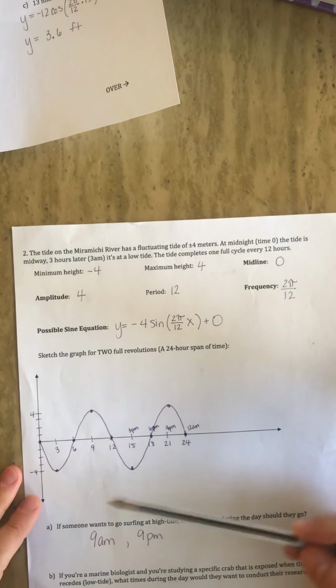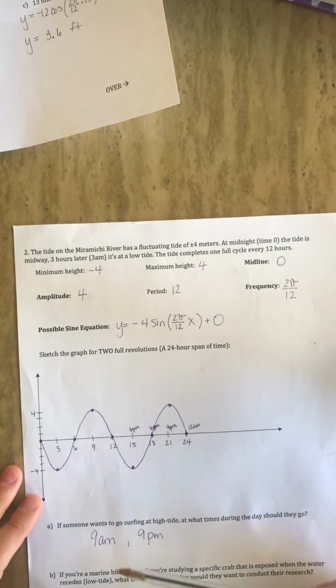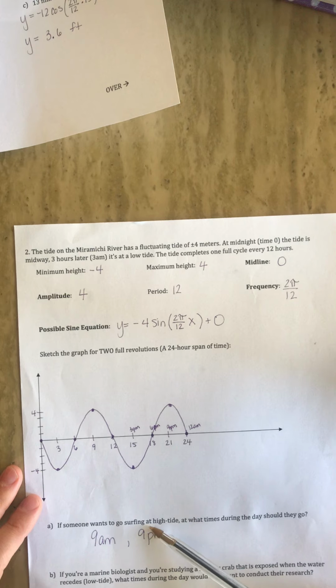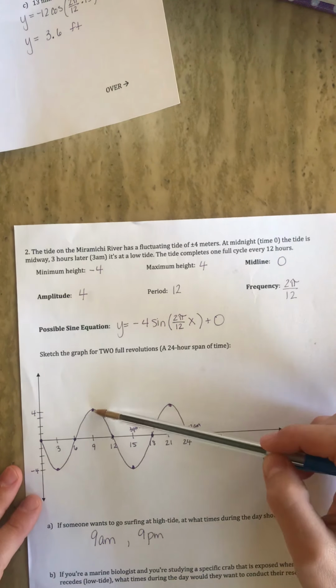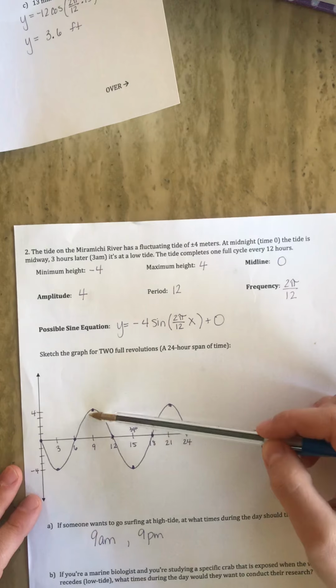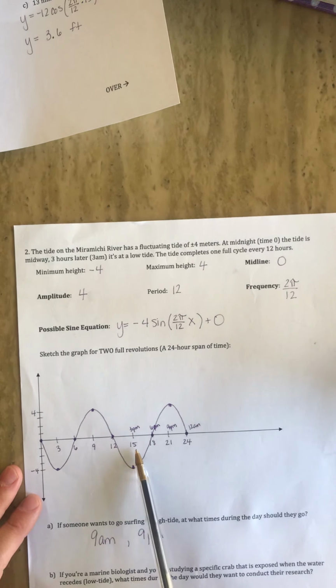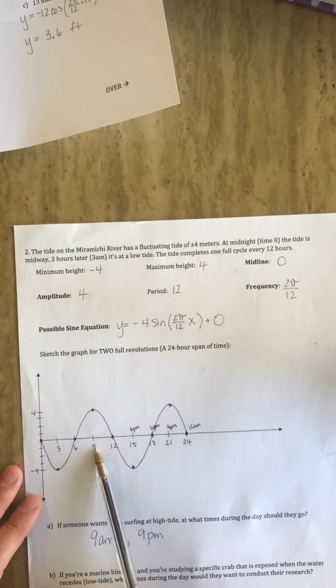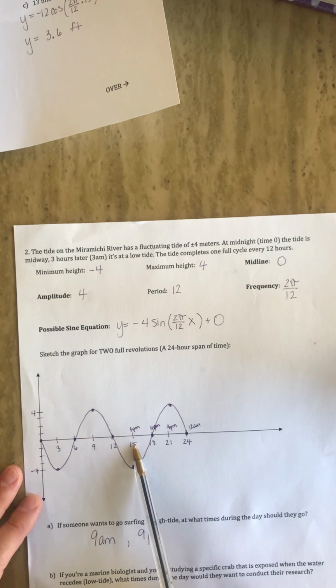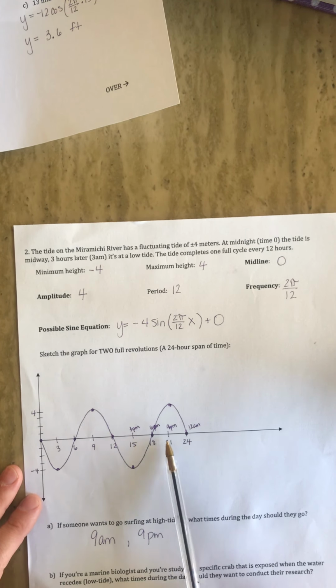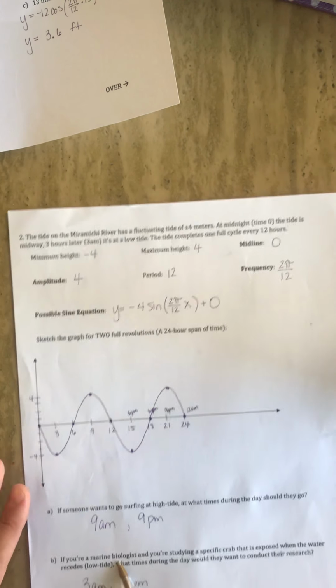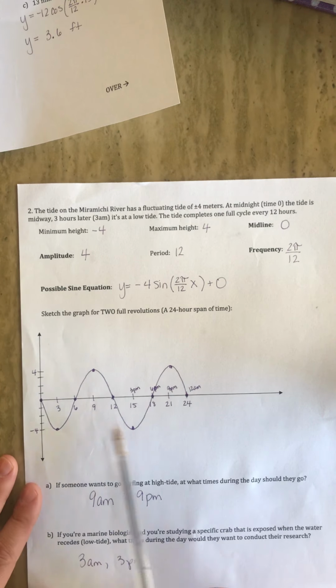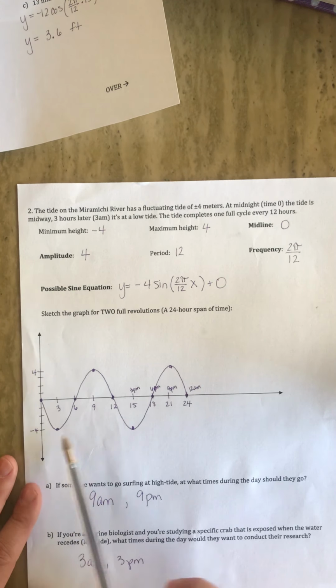You need to look at this graph right here to answer A and B. If someone wants to go surfing at high tide, what time? Well, right here and right here is the high tide, so that would be at 9. Now remember, make sure you don't do 15, 16. This is 3 a.m., 6 a.m., 9, 12, and then this goes to 3 p.m., so forth and so on. So it would be at 9 a.m. and 9 p.m. And when the tide is low, you would be at 3 a.m. and 3 p.m.